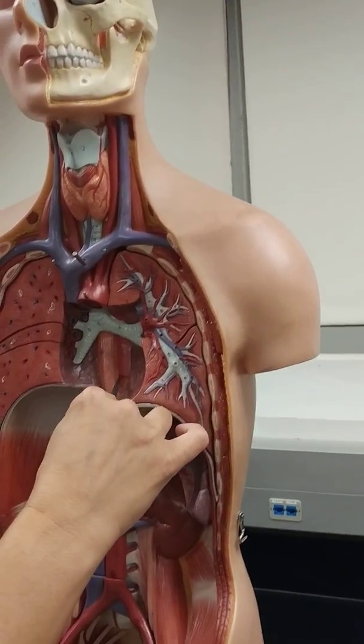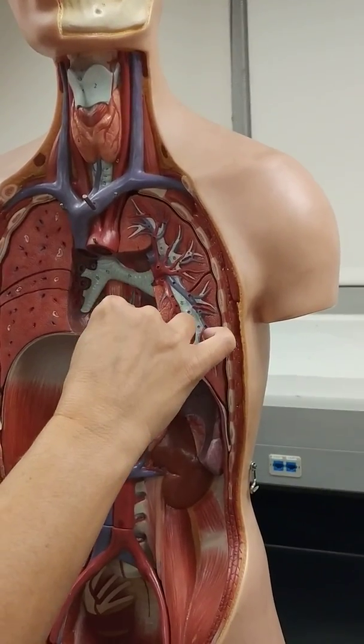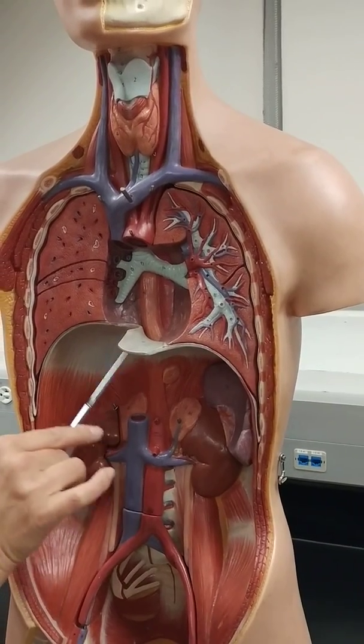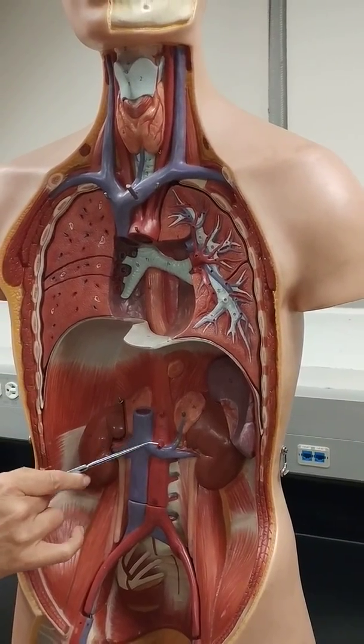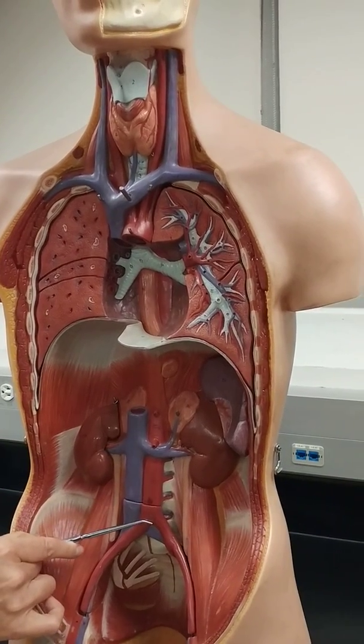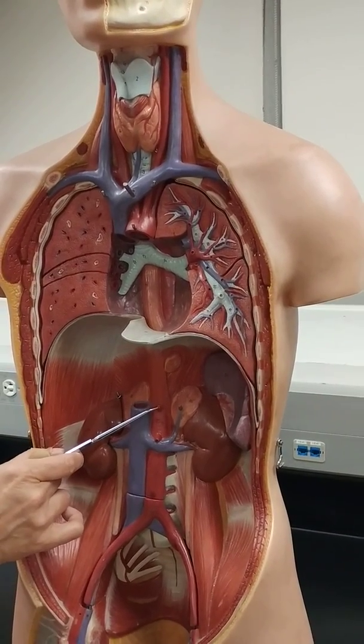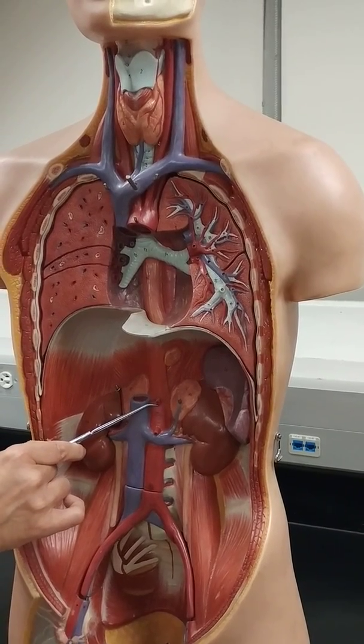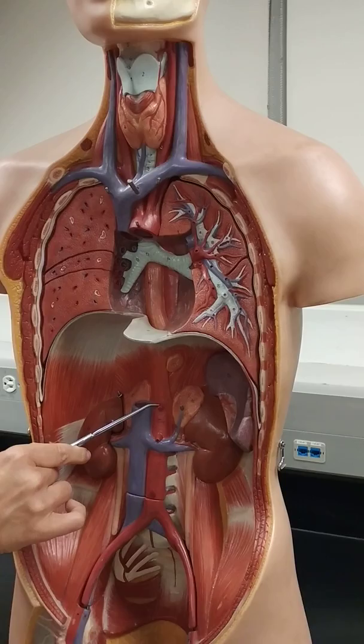This is the descending thoracic aorta. As it passes through the diaphragm, this thick muscle, you can see the descending abdominal aorta. The very first major artery that exits the aorta after it passes through the diaphragm is the celiac trunk.